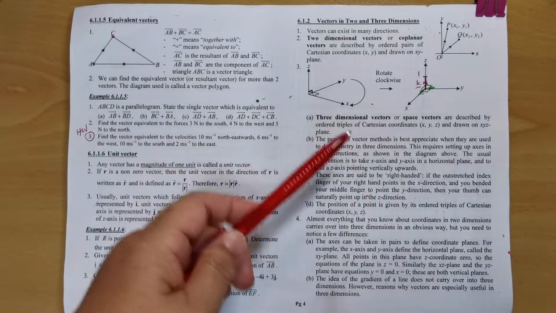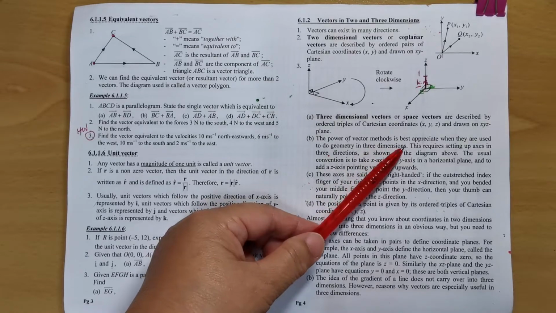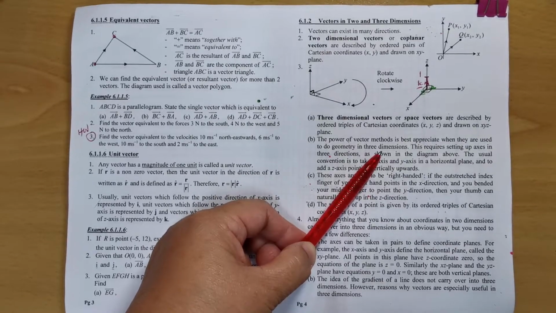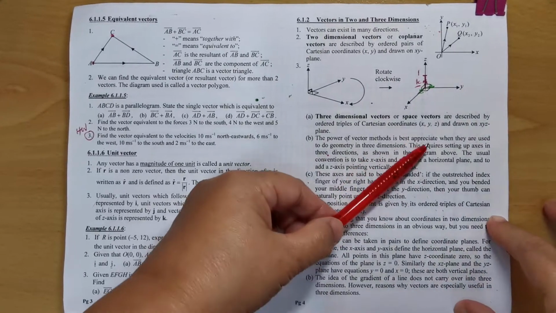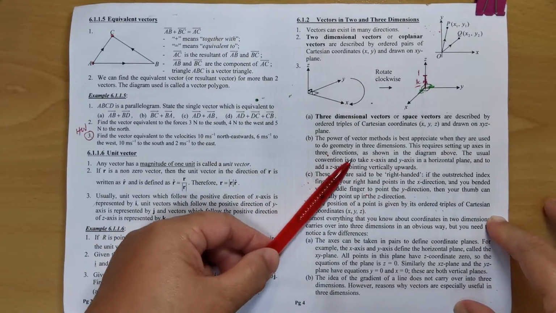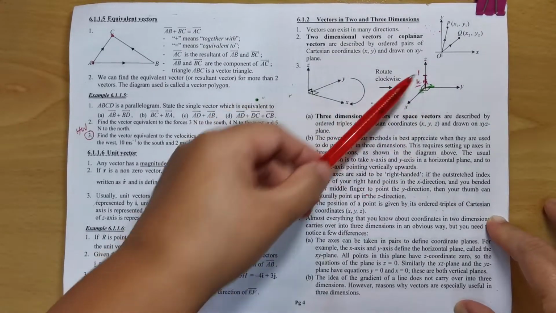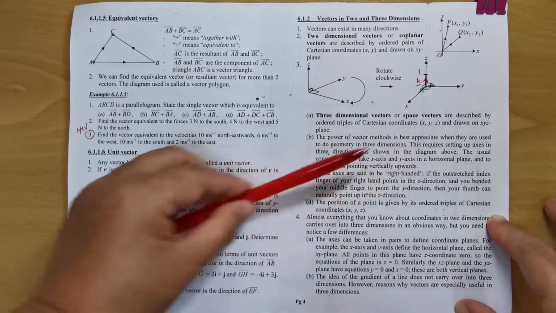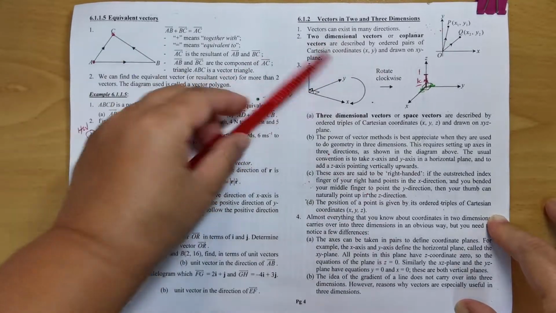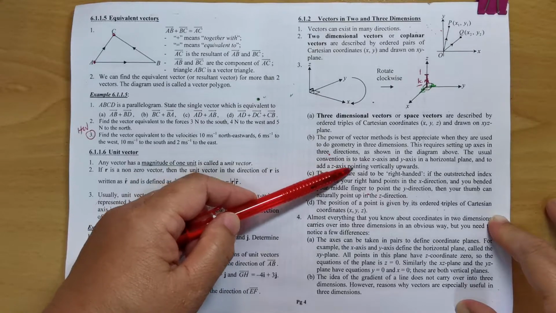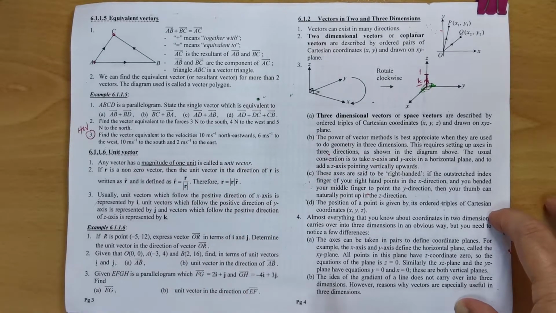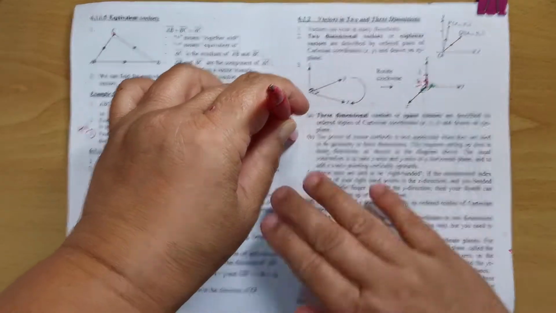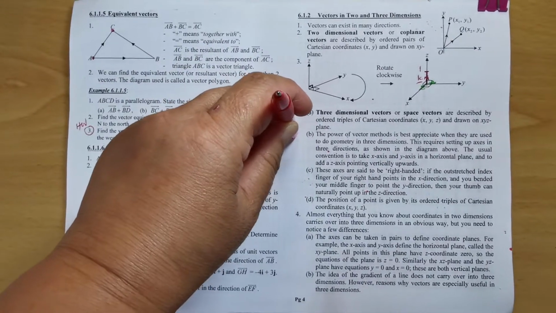So the power of vector method is best appreciated when they are used to do geometry in 3-dimensional, or to solve 3-dimensional geometry questions. This requires setting up axes in 3 directions as shown in the diagram above. The usual convention is to take x-axis and y-axis in the horizontal plane, or imagine it's on the floor or on the table, and to add z-axis pointed vertically upwards. So you must have the concept. This z-axis is perpendicular to the whole horizontal plane.